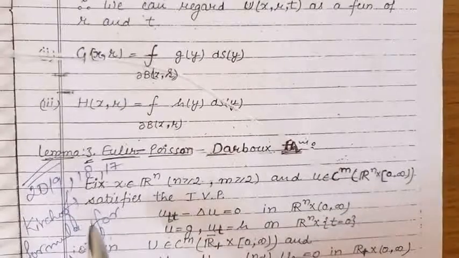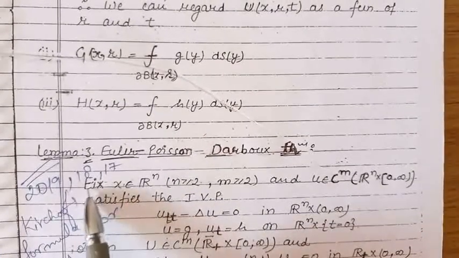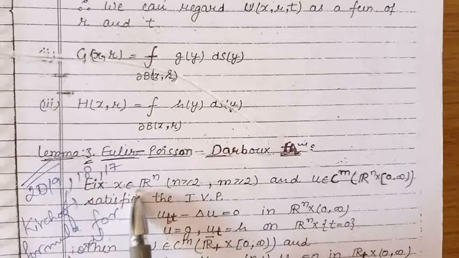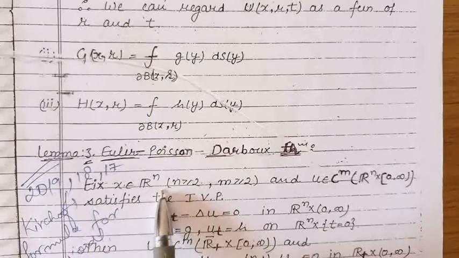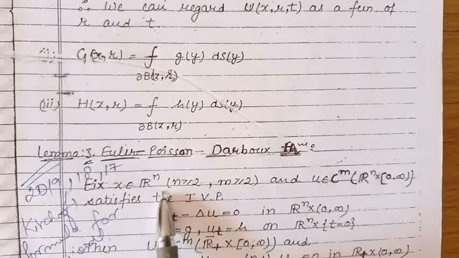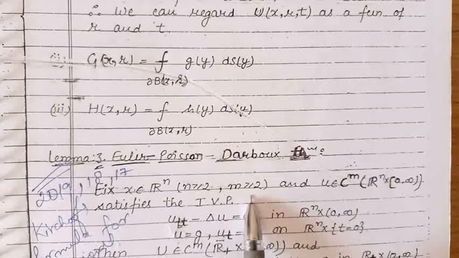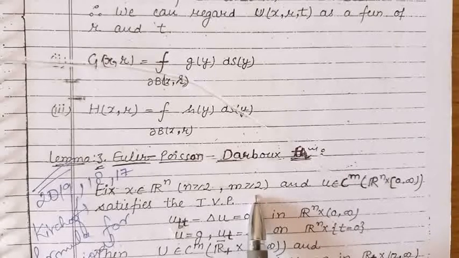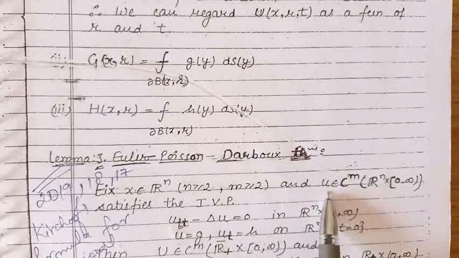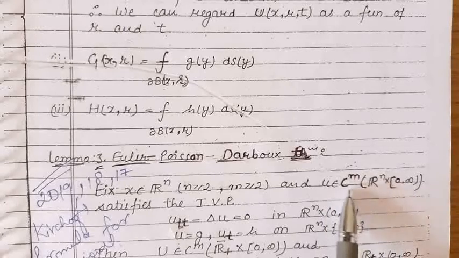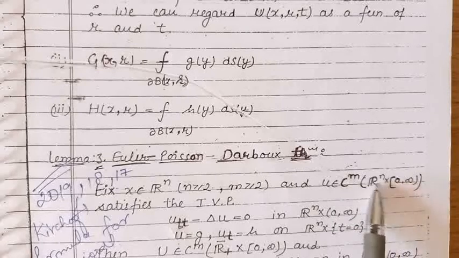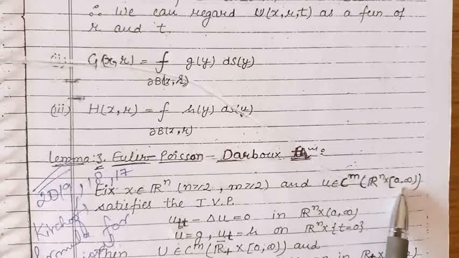The statement for this theorem is, we fix a point x belonging to n-dimensional real Euclidean space, n is greater than or equal to 2. And let us take m also greater than or equal to 2 and a function u, which is m times continuously differentiable on the space Rn cross semi-open interval 0 to infinity.